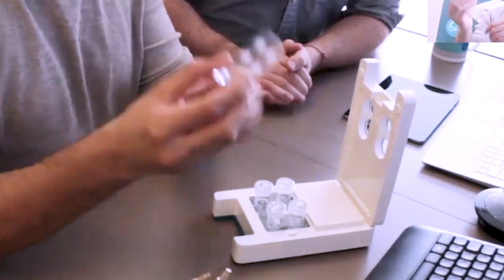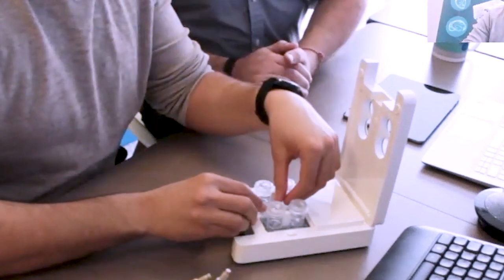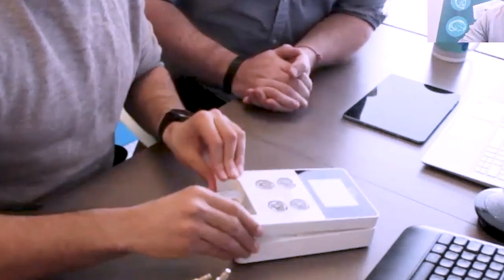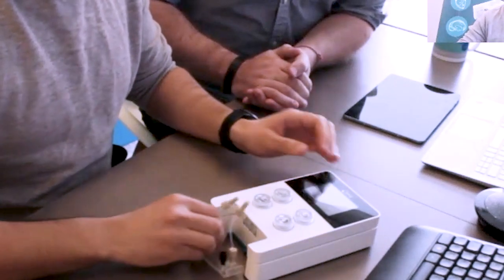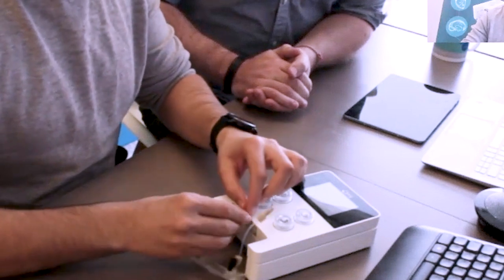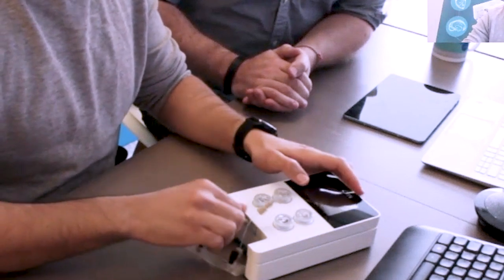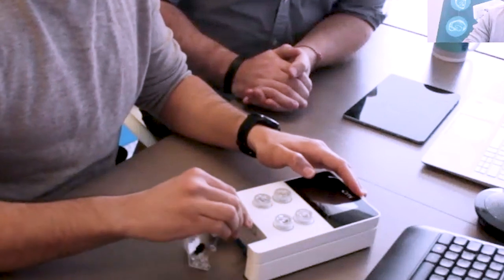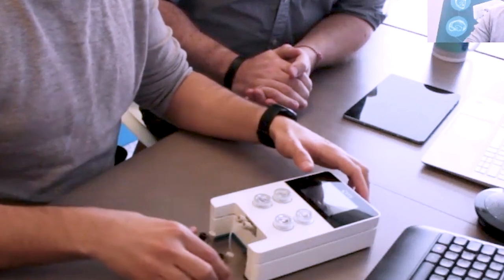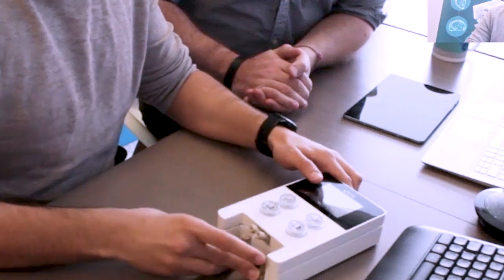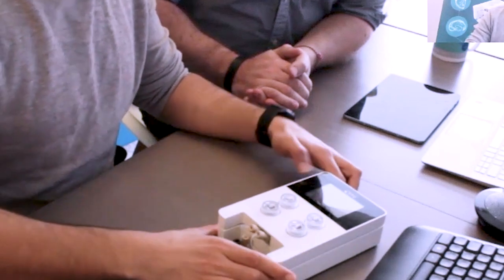Then I will position my adapter. I'm closing it. And then if I want, I can connect a microfluidic chip, that I can position here. So this is the idea.